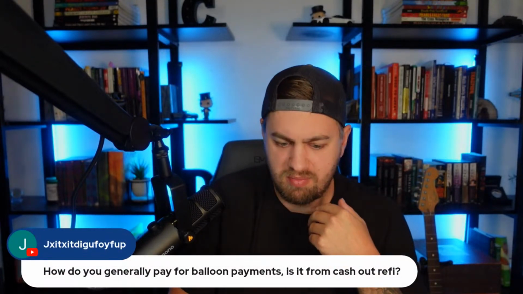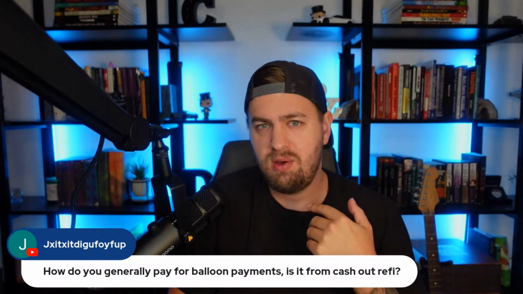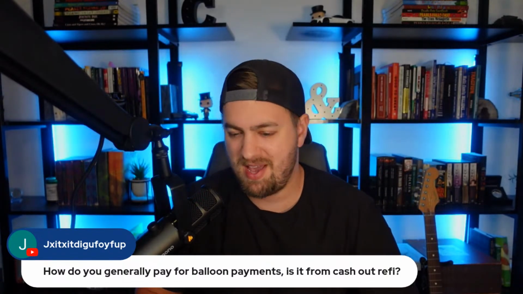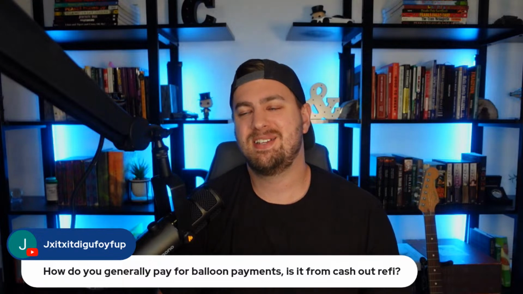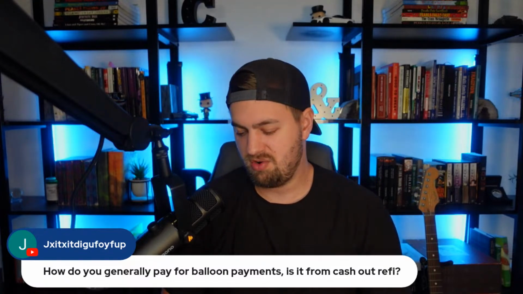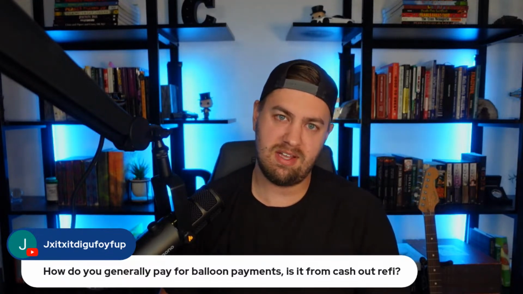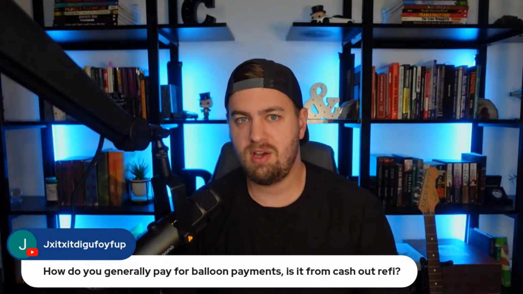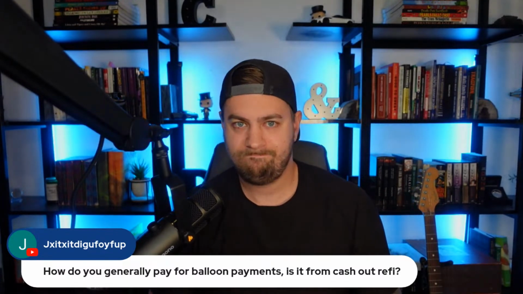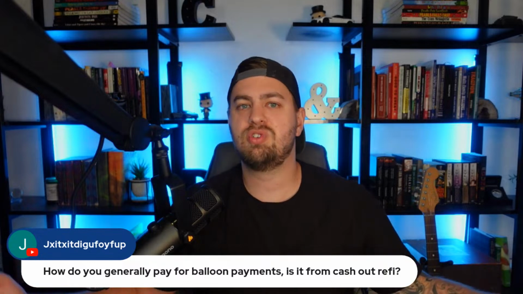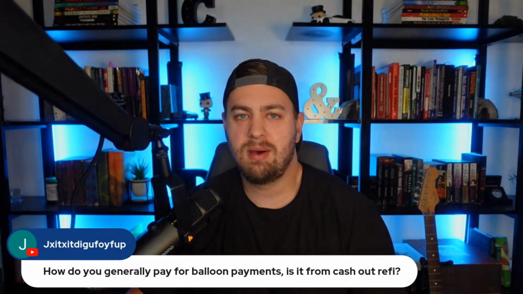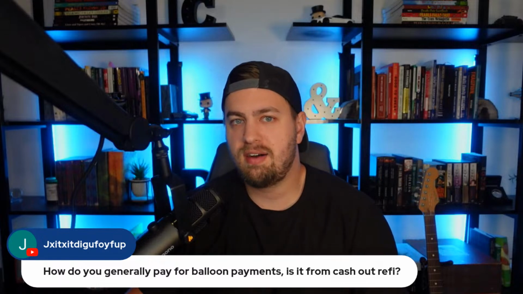How do you generally pay for balloon payments? Is it from cash out refi? You pay your obligations with money, which means it is going to be with your earned income. It's going to be with the cash out refi. It's going to be from the sale of the property. It's going to be from the cash flow of the property, or it's going to be from debt from somewhere else. Those are the ways that you would pay for it. Any type of liquidity that could come in is an option to pay it off.